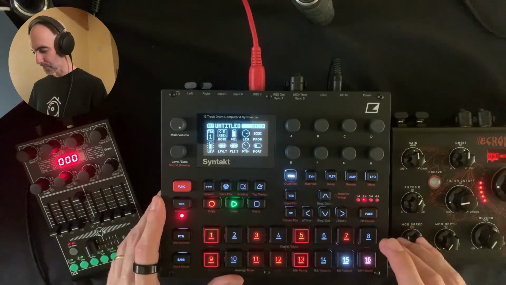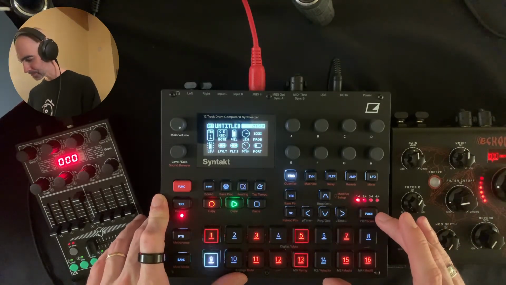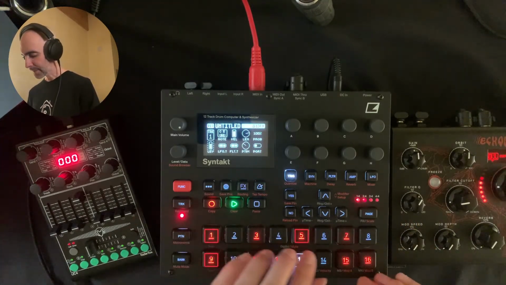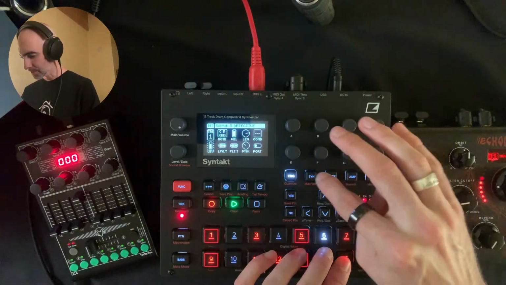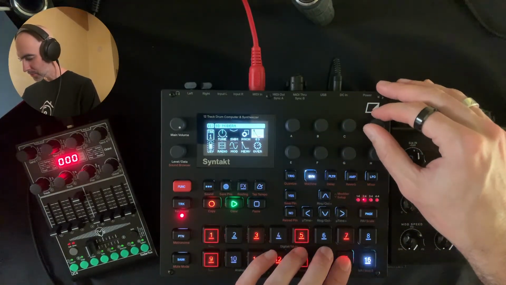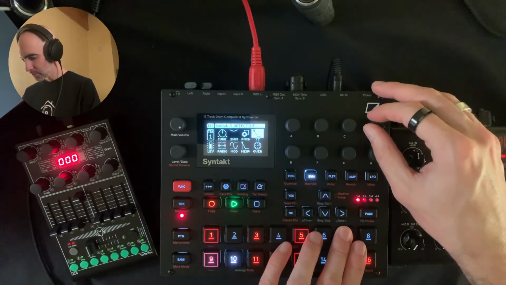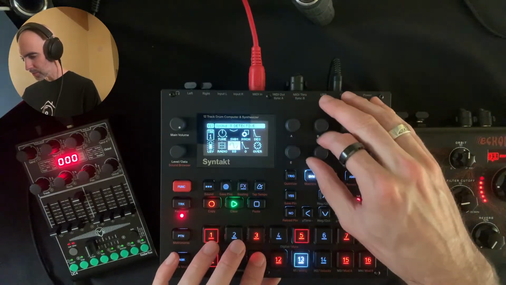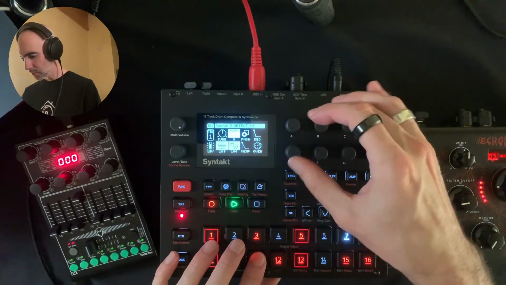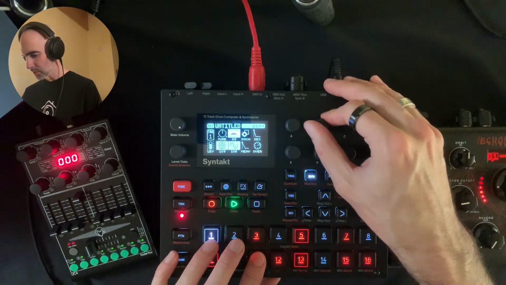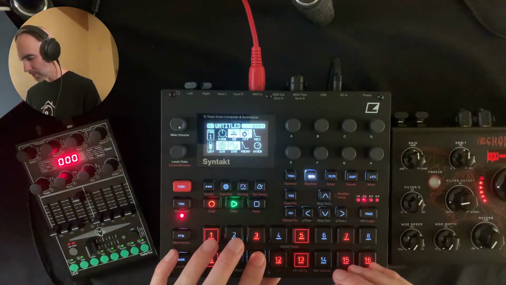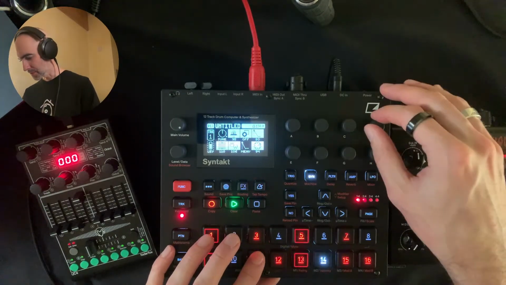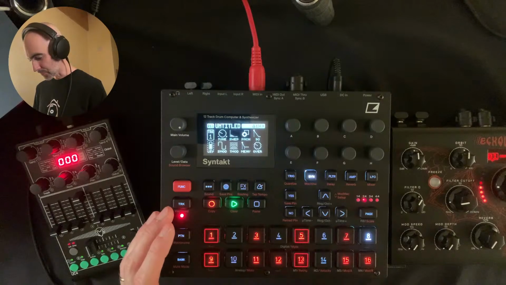So we could go back to the first page. You can always have parameter locks to have more variety.